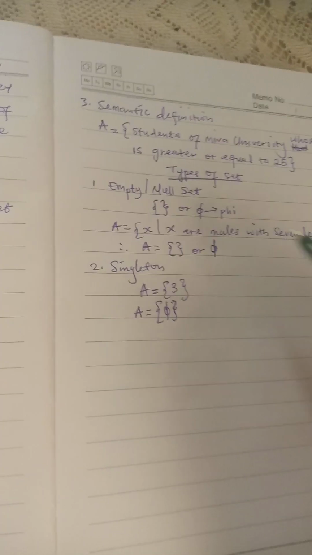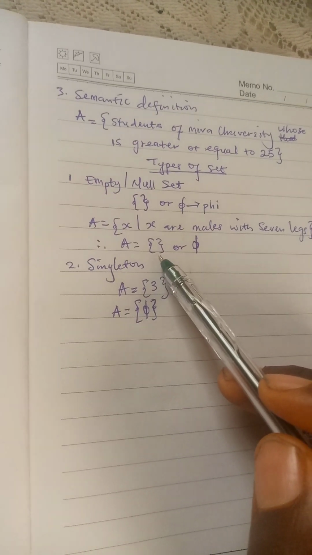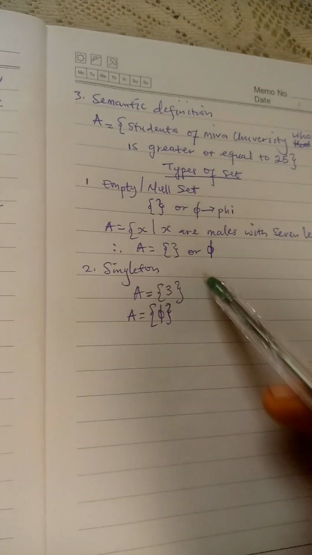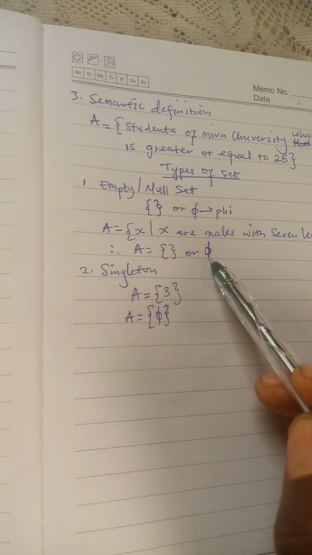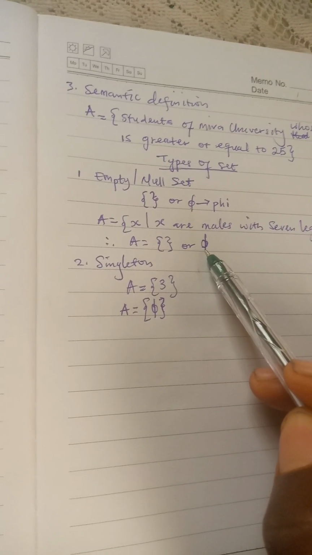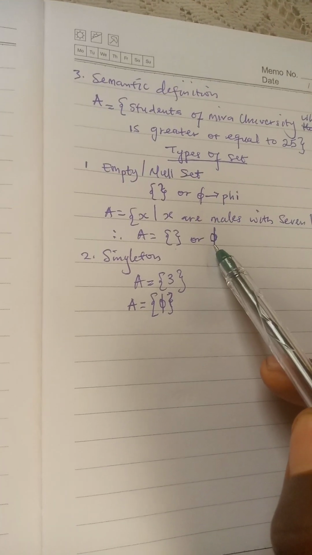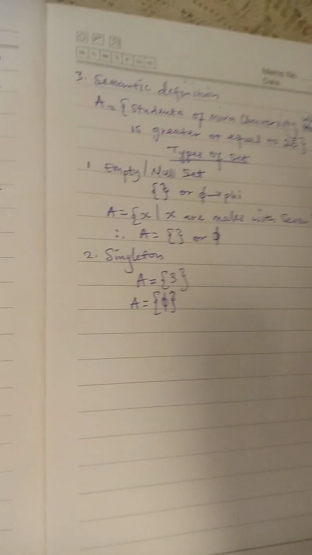Remember that I said that an empty set is a brace bracket without a content in it, or phi. It is either this or this that represents an empty set.